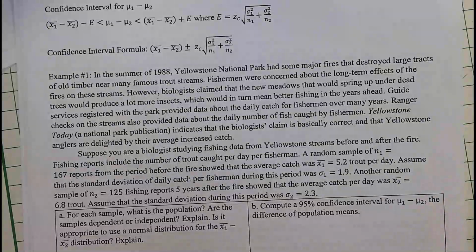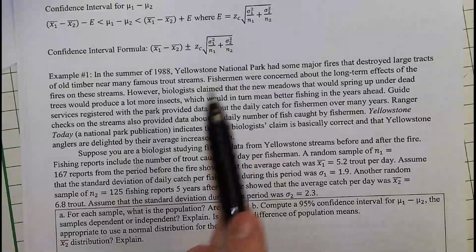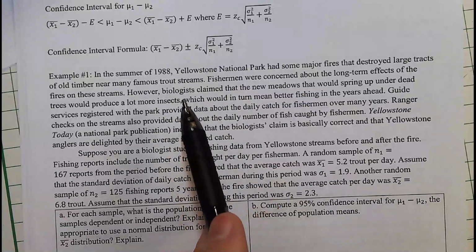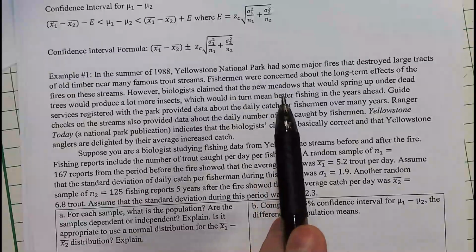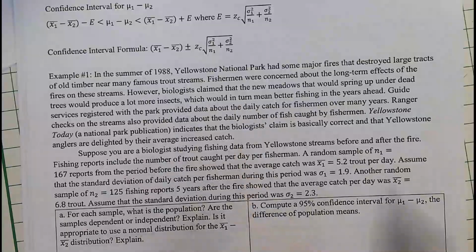In the summer of 1988, Yellowstone National Park had some major fires that destroyed large tracts of old timber near many famous trout streams. Fishermen were concerned about the long-term effects of the fires on these streams. However, biologists claimed the new meadows would spring up under dead trees that would produce a lot more insects, which would in turn be better fishing ahead. Guide services registered the park by the daily catch for fishermen over the years. So basically, they kept track of the number of days.